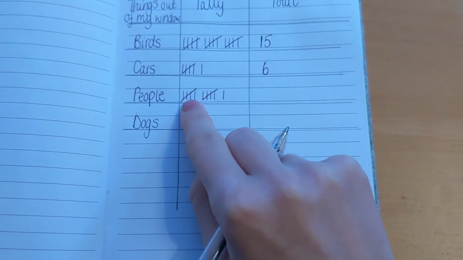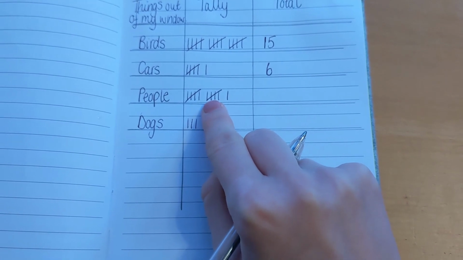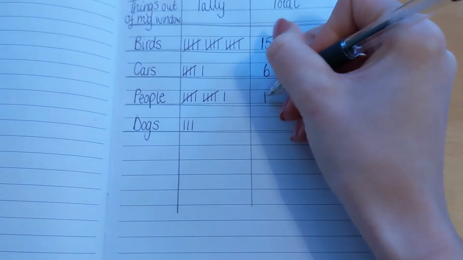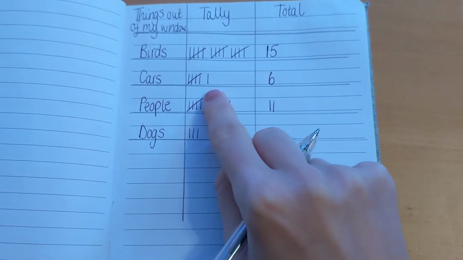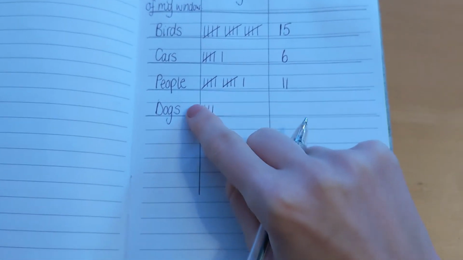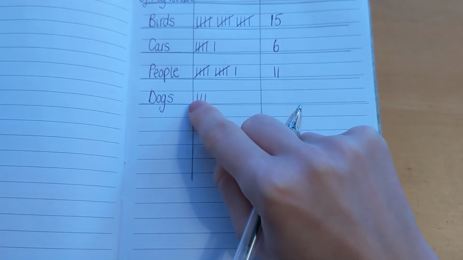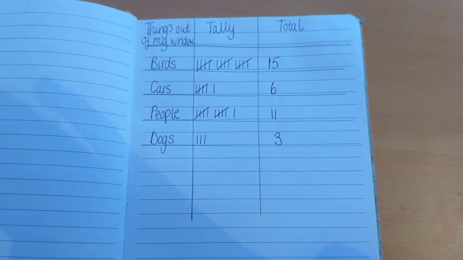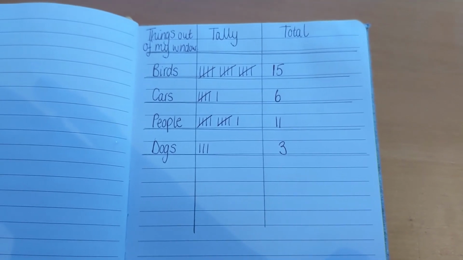People, there were quite a lot of people today. I saw 5, 10 add 1, 10, 11. Because remember, only this is 5, this is 1. And dogs, I saw 3 dogs, 1, 2, 3. So 3 of those people were walking their dogs. And that is my completed tally chart.